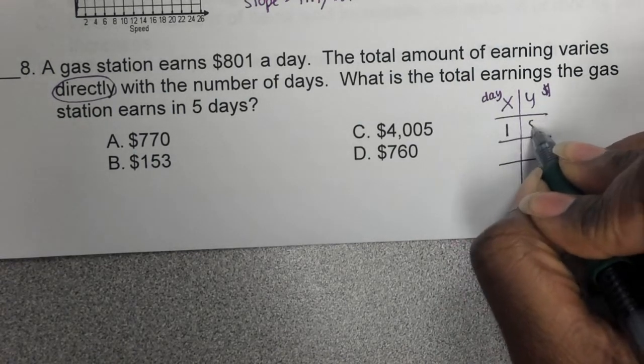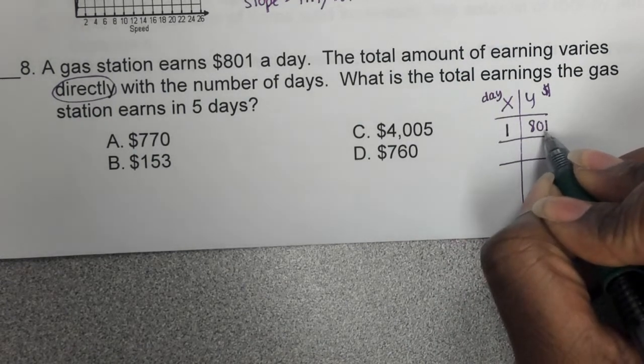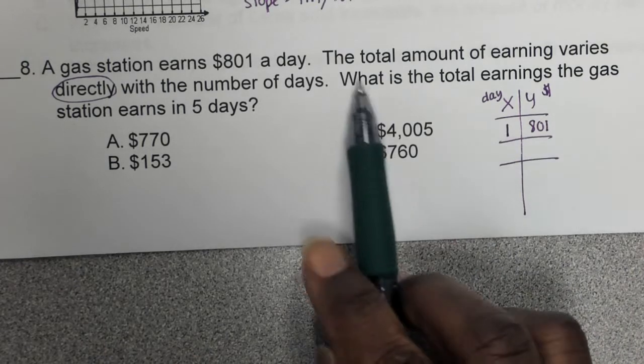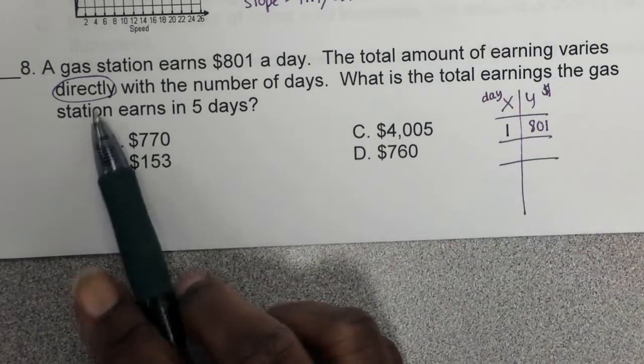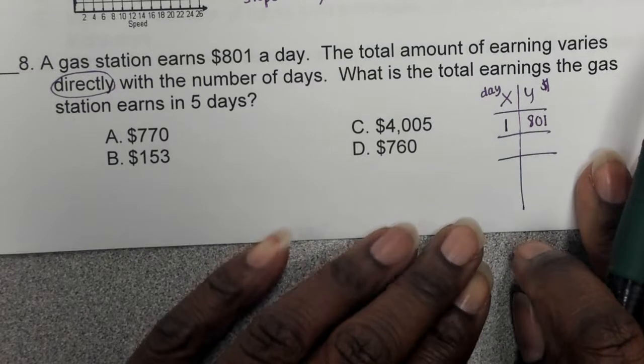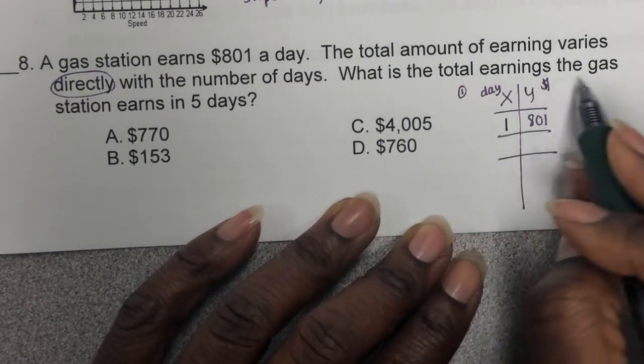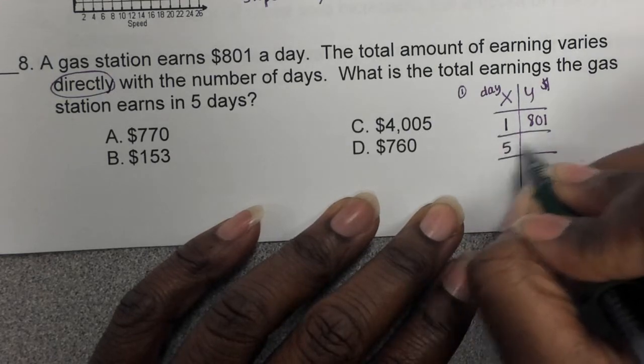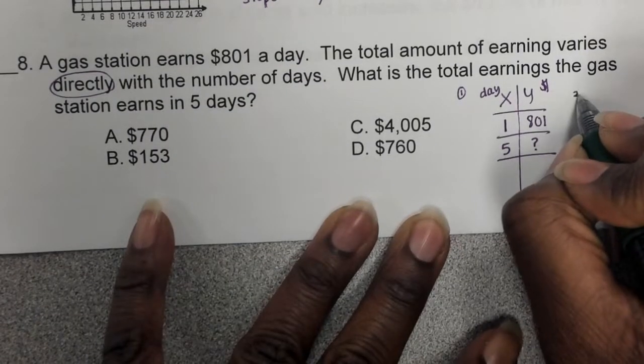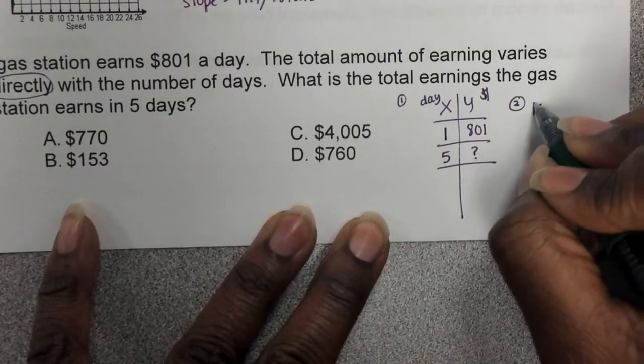For this one day, it earned $801. It says the total amount of earning varies directly. That's how we know we could put it in a table and use those steps. First step is to make your table. What is the total earnings the gas station earns in 5 days? We don't know. Second step, go ahead and find the K.